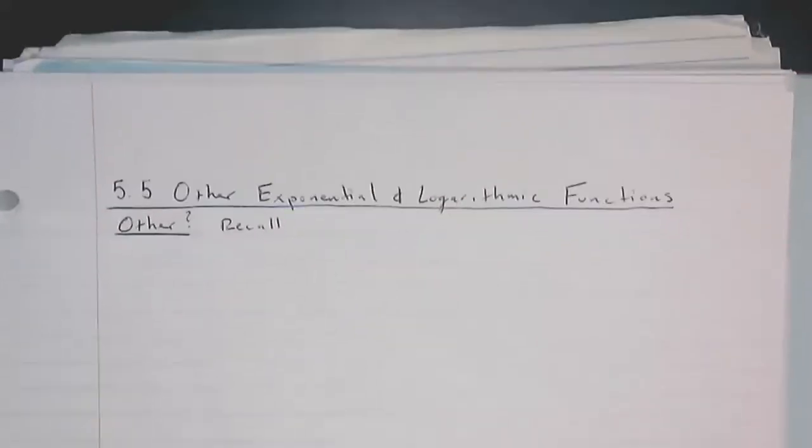Let's see. Present this today. I think we're going to start by reminding us where we've been. Okay, so other, what the heck does other mean? Well, something that is not something else. Other. Recall, because there are a lot of new rules and formulas that we've been throwing at you for the past week.